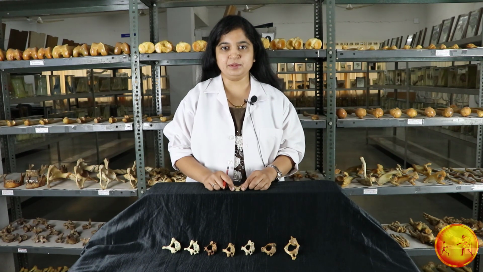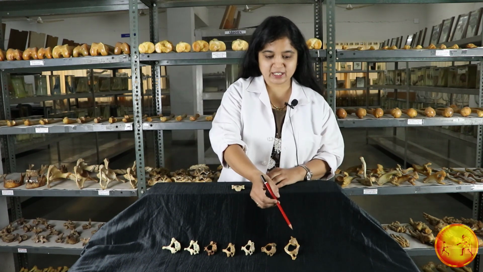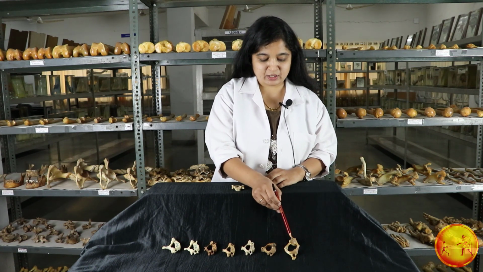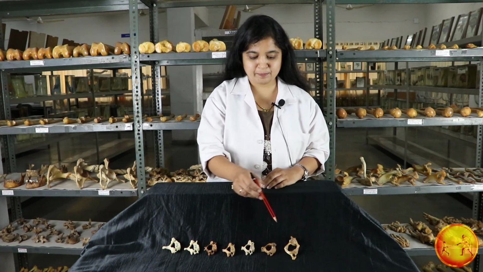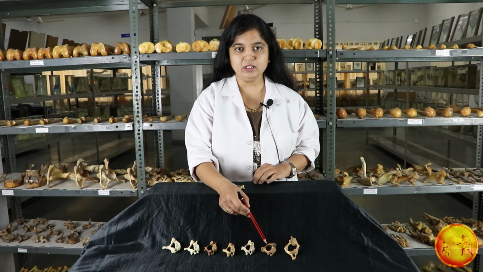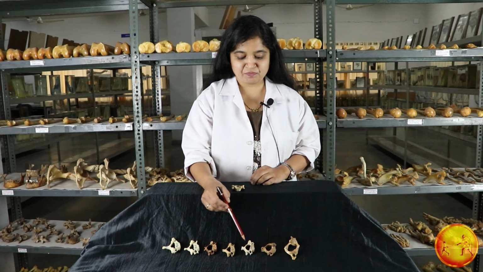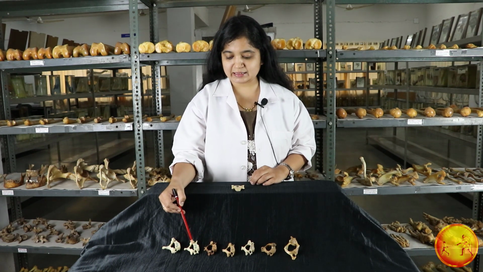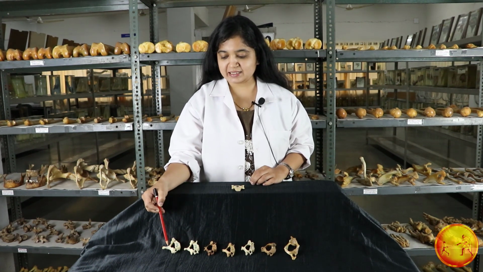Today we are going to see the cervical vertebra. Out of the 33 vertebrae in human beings, 7 are the cervical vertebrae. The 7 cervical vertebrae we can see over here. This is the first cervical vertebra, which is also called atlas. This is the second cervical vertebra, which is also called axis. This is the third, this is fourth, this is fifth, and this is the sixth cervical vertebra. And this one is the seventh cervical vertebra.